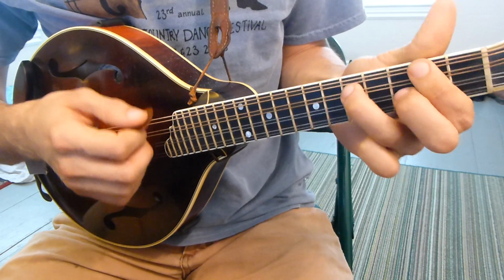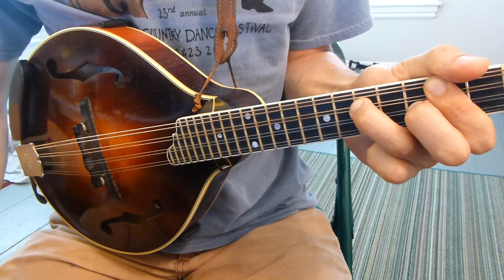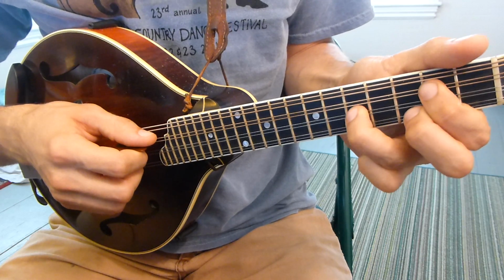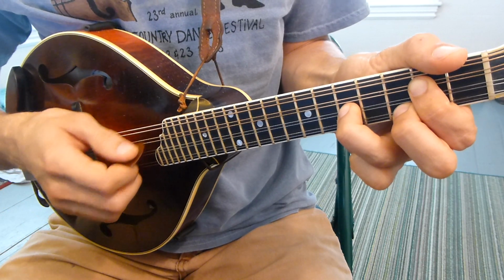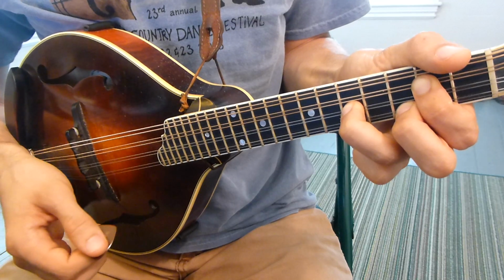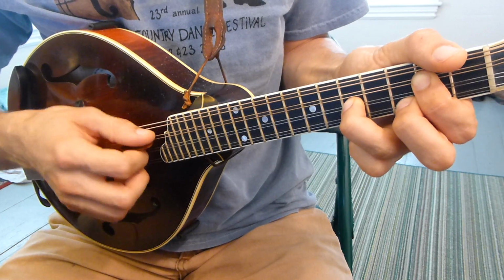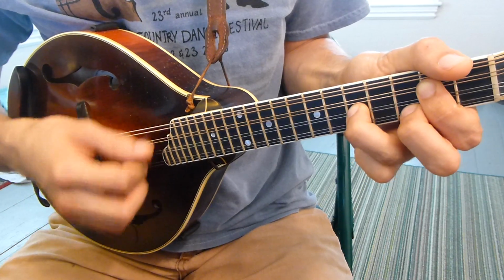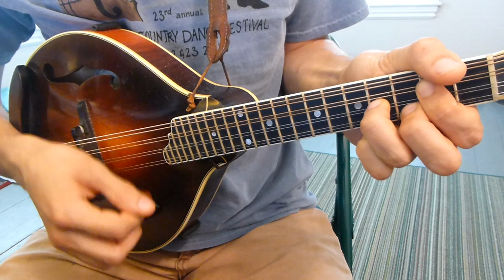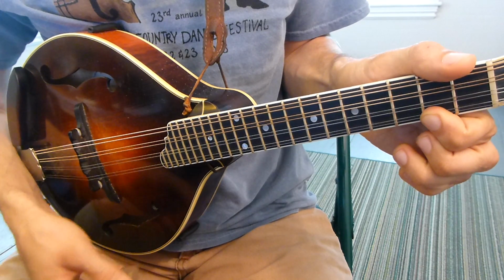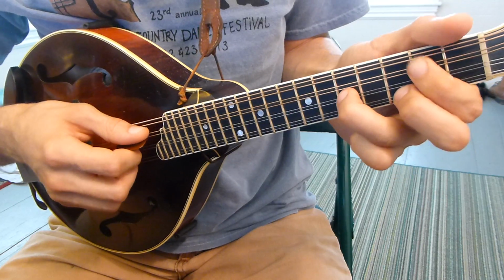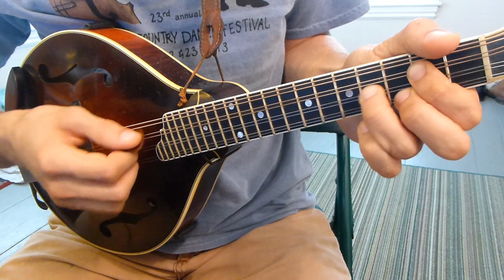So our first chord, rather than being 2, 5, 3 on G, D, and A, it's going to be 2, 5, and 3 starting on the D string. 2 on the D, 5 on the A, 3 on the E. And that becomes E minor 7.